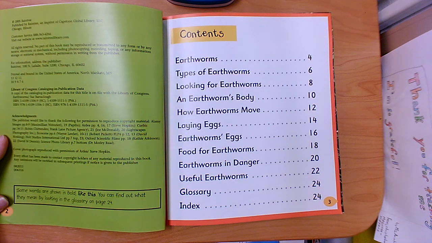In the back of the book, just like many nonfiction books, I'm going to find a glossary and an index. The glossary is like a special dictionary just for this nonfiction book. With all the special words in it, it'll tell me what those words mean. In the index, I'll find the special words, but I'm not going to find what they mean. I'll figure out what pages they're on, in case I want to go back and reread about that special word.